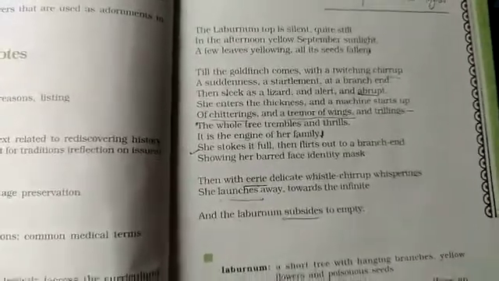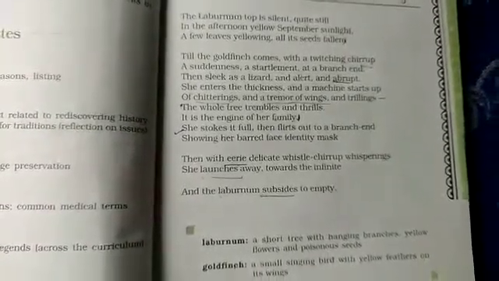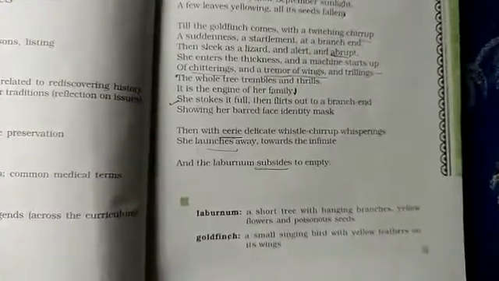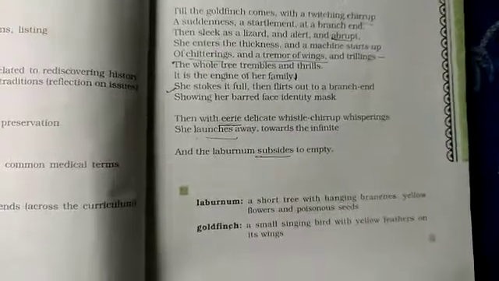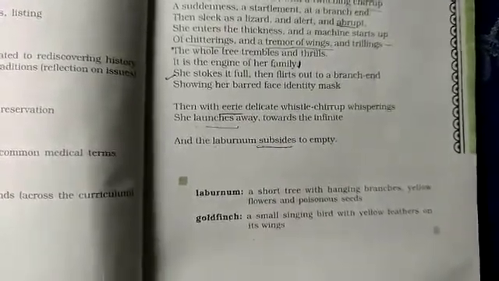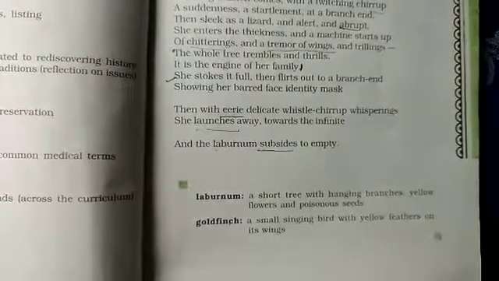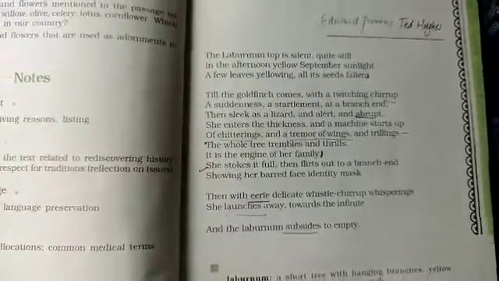So, in the first opening lines, the poet tells us about the laburnum top. In the first stanza, the laburnum top is still, silent and quiet, and it was the month of September. And in the second stanza, the goldfinch comes to it, and when the goldfinch comes to it, the laburnum tree was full of life and full of activity. And again in the third stanza, when the goldfinch flies away into the infinite, the laburnum tree again becomes silent and quiet.